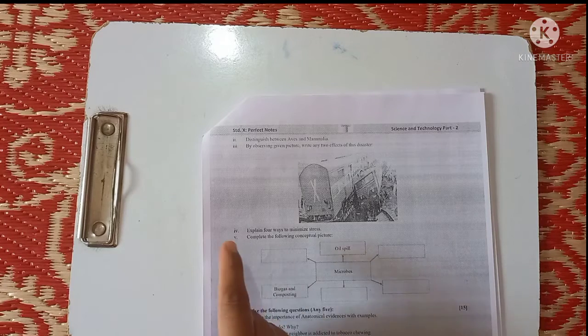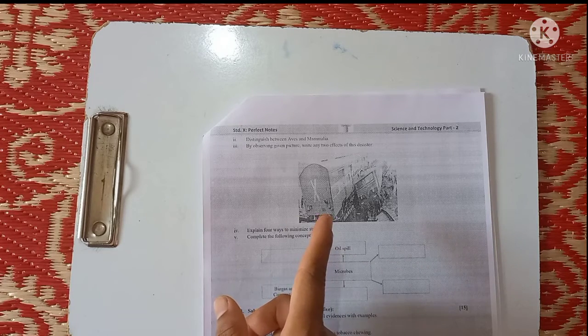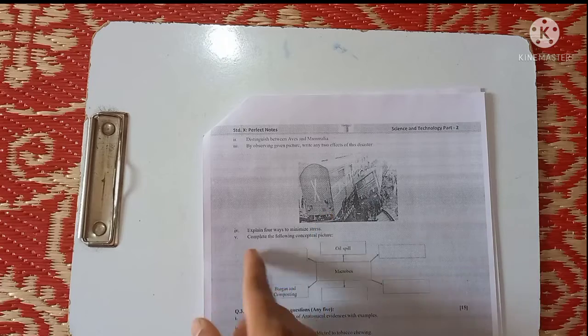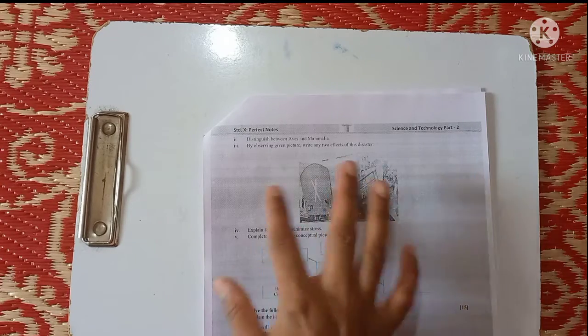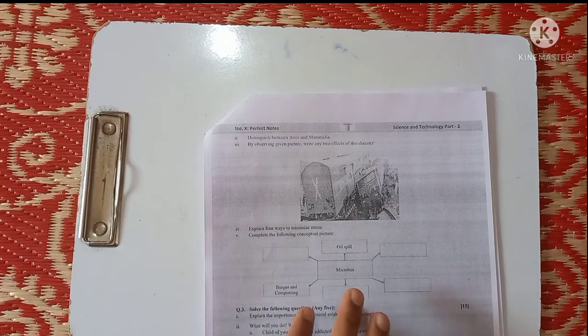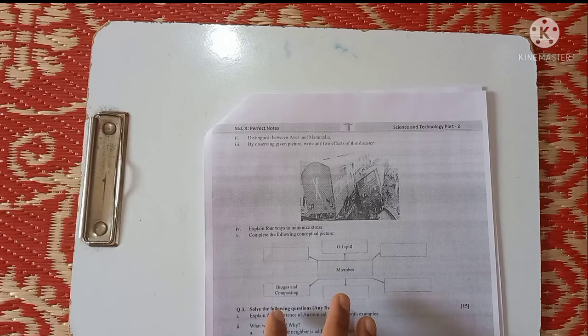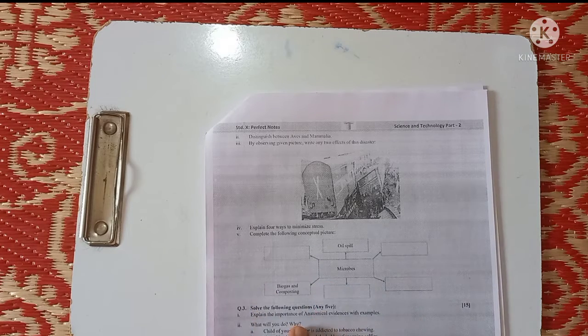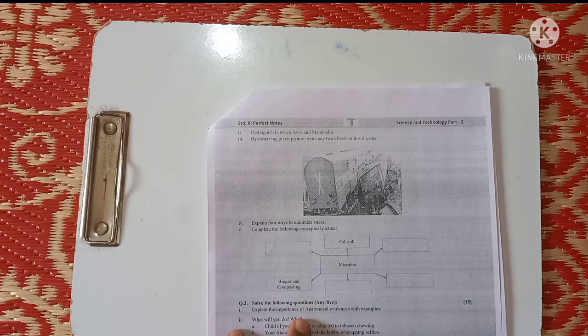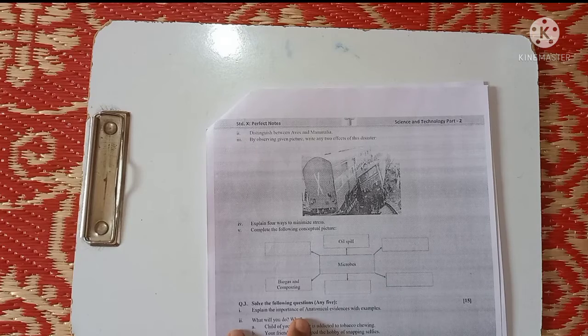Then question three: observe the given picture and write any two effects of disasters. There is no need to draw the diagram because the picture is already given. Explain which type of disaster it is, artificial or natural, and then write its effects also. Write a minimum of 3 or 4 effects.